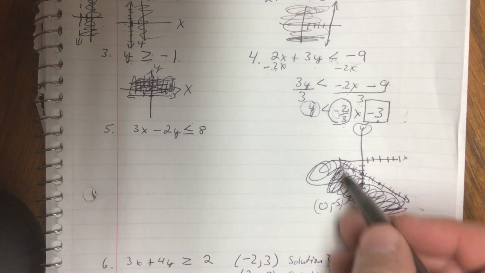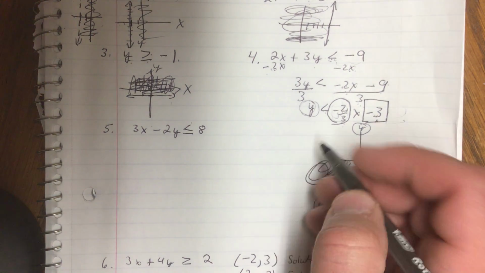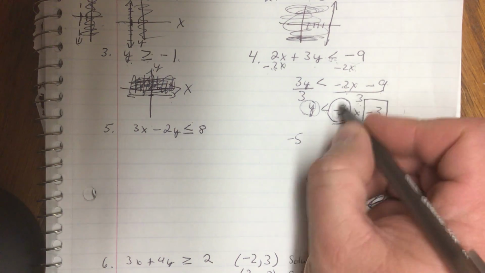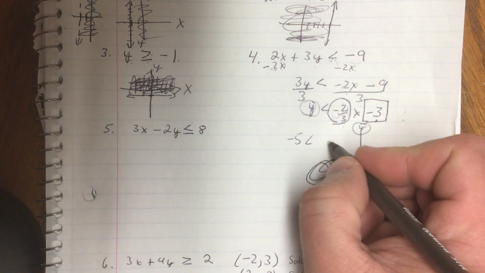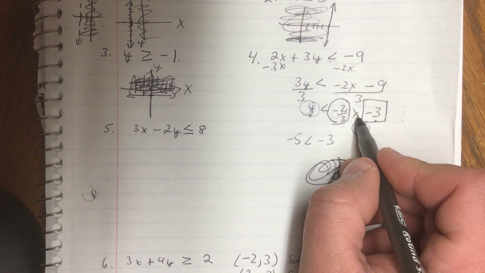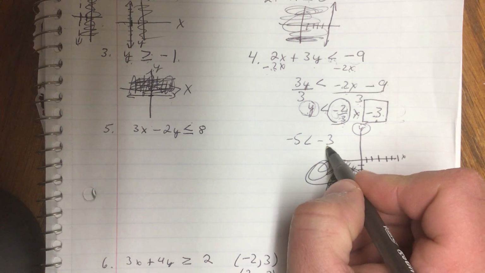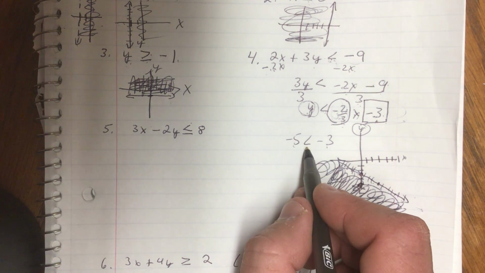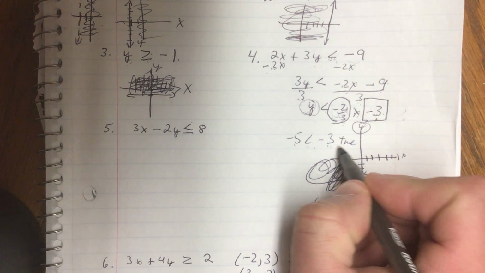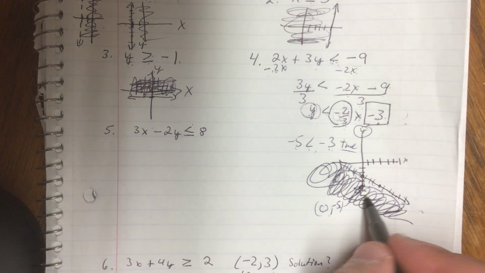Let's plug that in and see if it would work. If the y is negative 5 and the x is 0, so that would be 0, negative 5, and then that's 0 minus 3. So therefore, would negative 5 be less than negative 3? Is that true? It is. And if it's true, then I've shaded the right area.